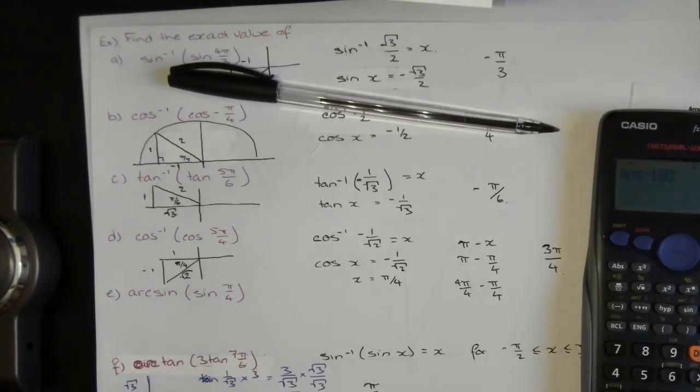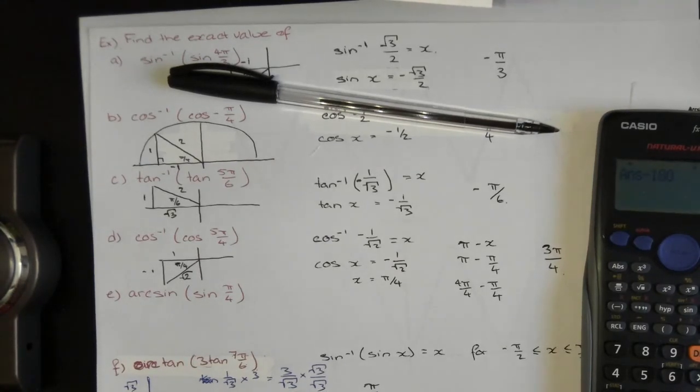So now we want inverse tan of square root 3. So tan x equals square root 3. So if we think about it, it's the opposite over adjacent. So the solution will be this opposite angle, so opposite over adjacent becomes pi over 3.